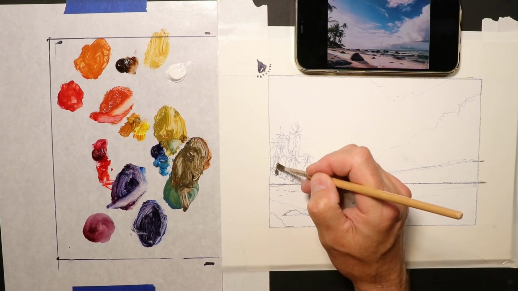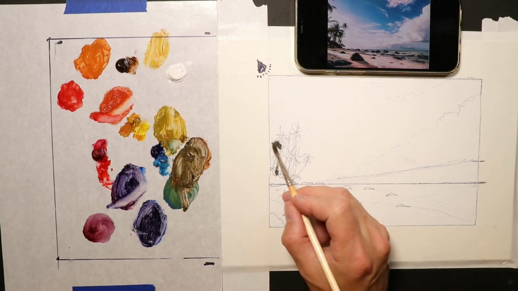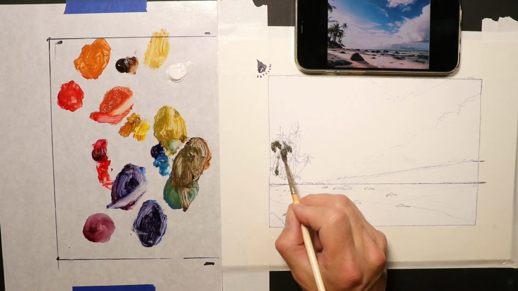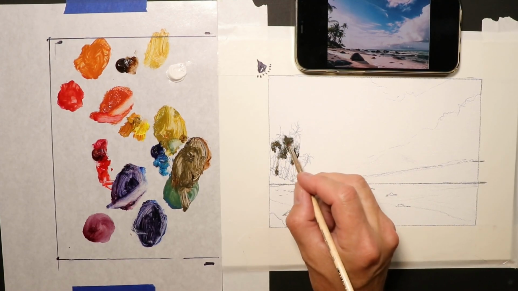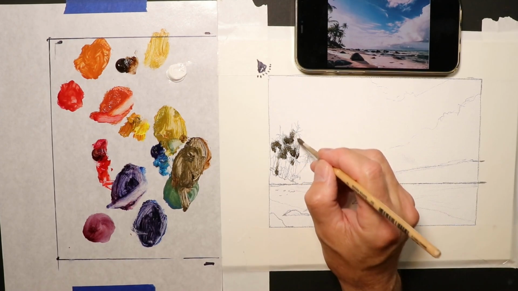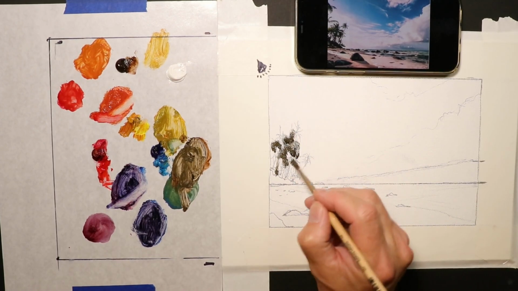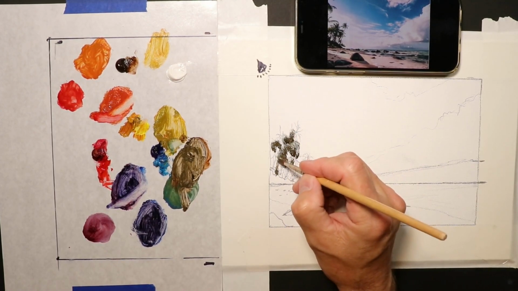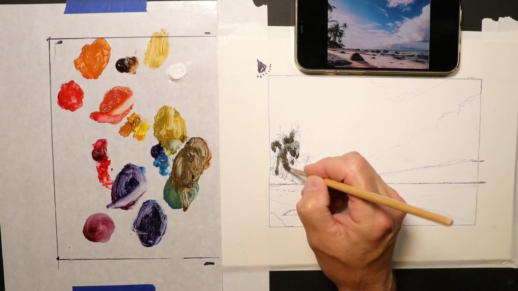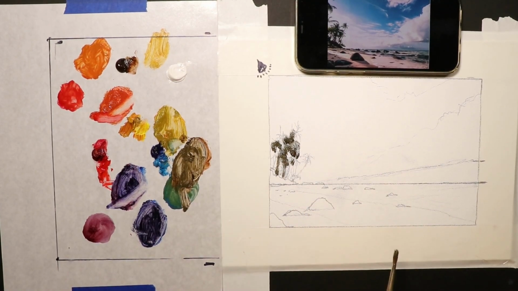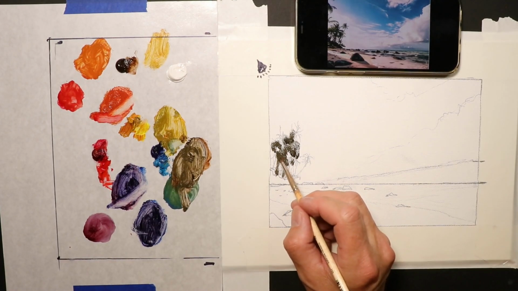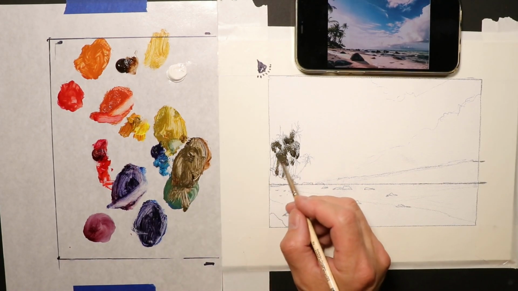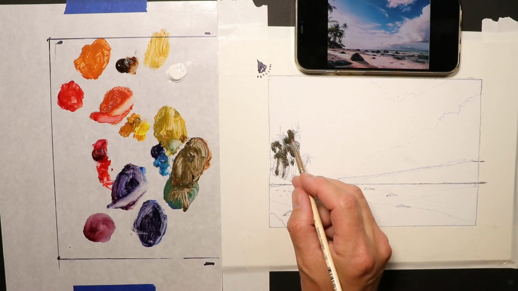And we're just going to get in some of these palm trees. And I'm not going to get too fancy. I'm just going to get an indication of the color here first. And then we will get some more color on here. Some more greens.